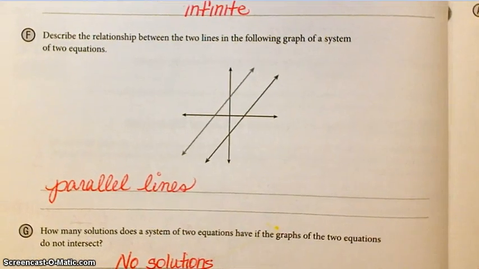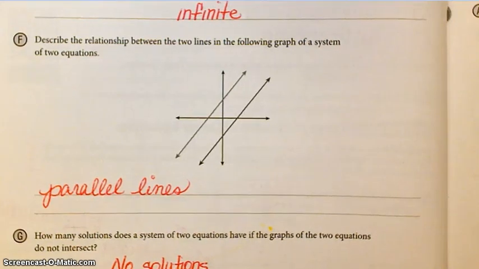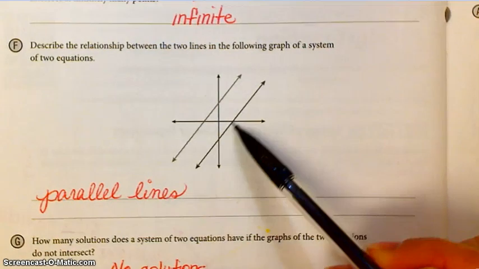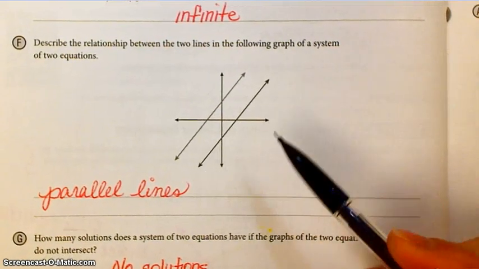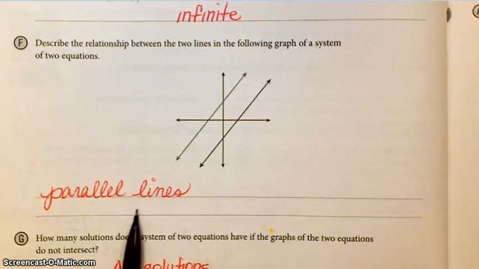Okay, F. Describe the relationship between the two lines in the following graph of a system of two equations. Well, here's your first line, here's your second line, and you don't have any symbols or whatever, but basically those two lines are parallel, okay? And if lines are parallel, they're never going to cross. Parallel lines do not cross.